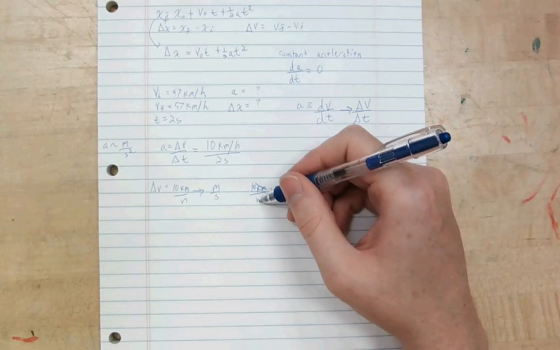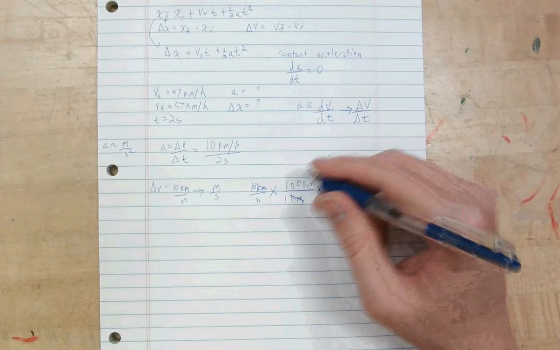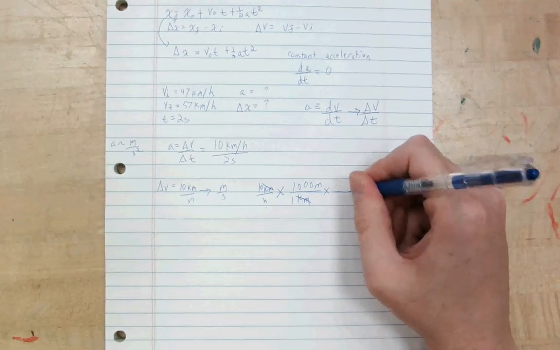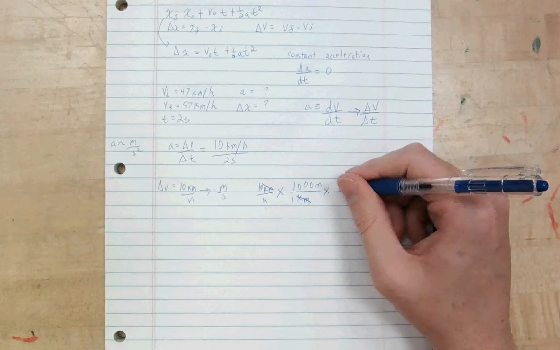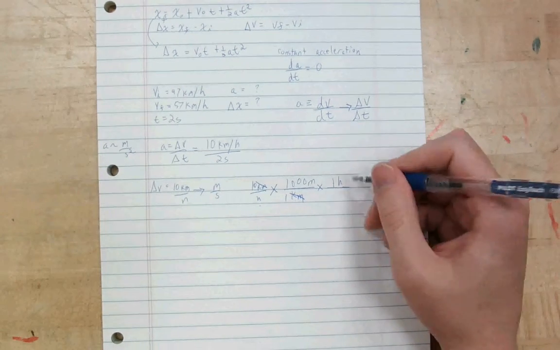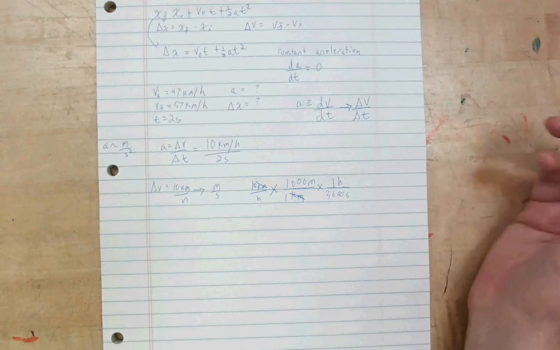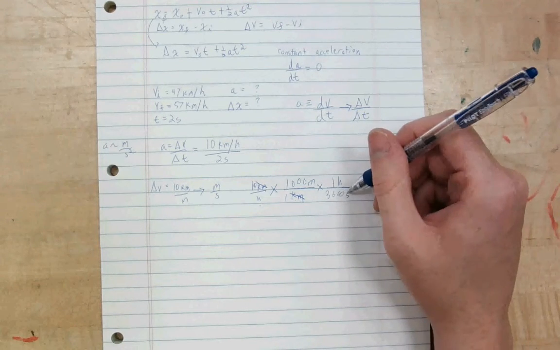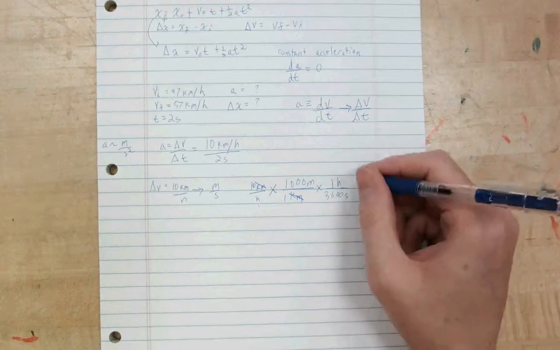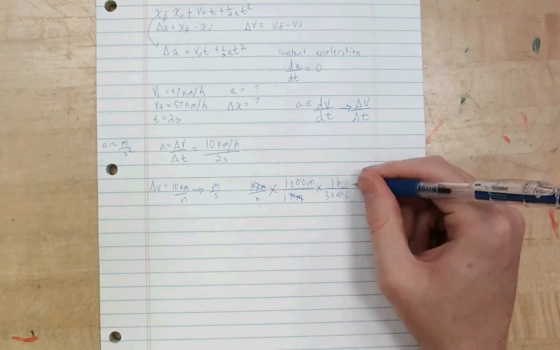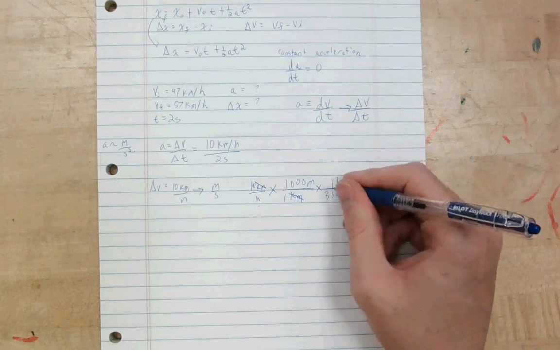But I still have the problem of these hours. So I need to get rid of hours. The way to do that is to have a fraction with hour on the top, and I'll just put a 1 there because my fraction is going to be equal to 1. And there are 3,600 seconds in an hour. And you can check that real fast: 60 minutes, 60 seconds, 3,600 seconds. And then the hour will cancel.